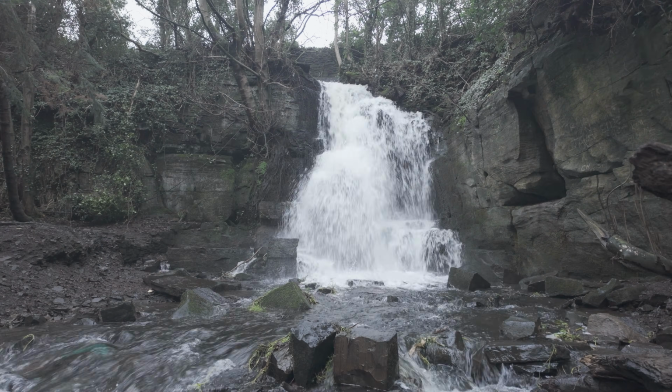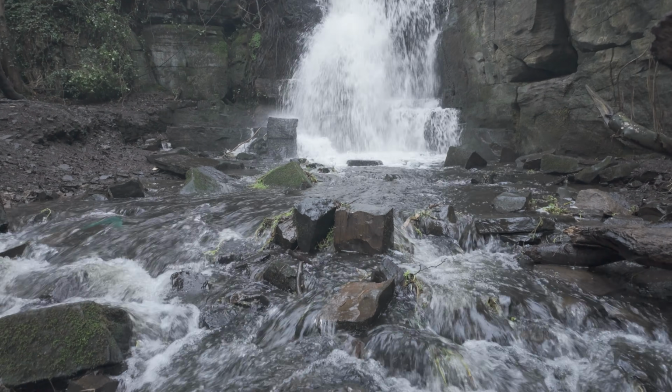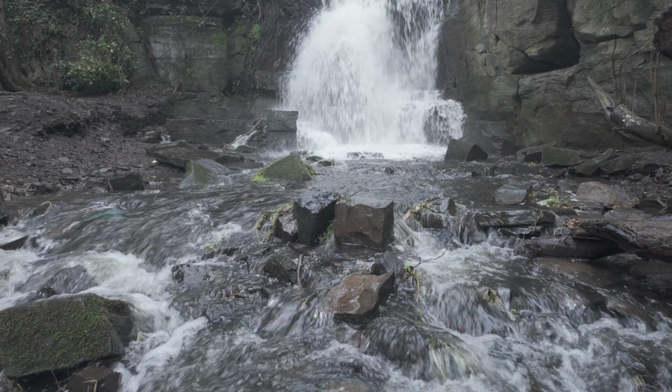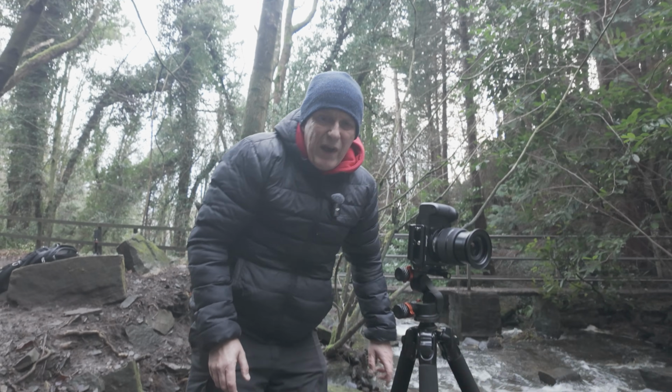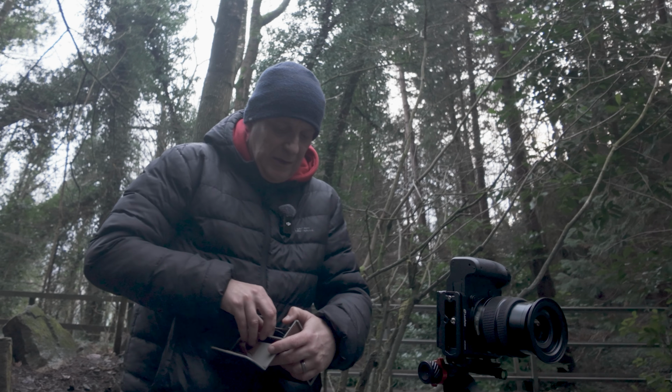Now of course this is a really beautiful waterfall, but I'm also keen to get some foreground interest, and I'm thinking these rocks here could make a nice foreground interest, so we'll probably go portrait for the shot. Straight away I'm getting 2 seconds at f11, that's really nice actually.